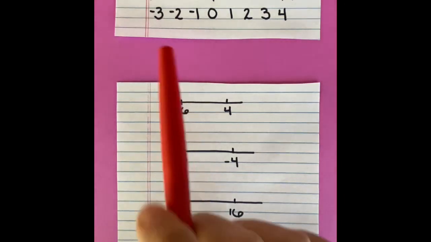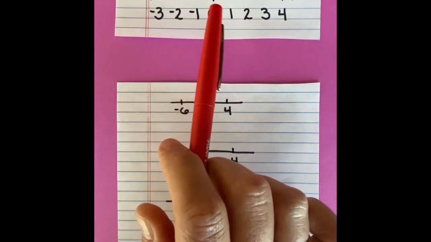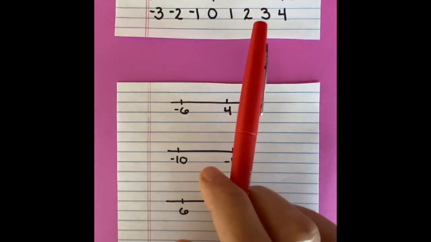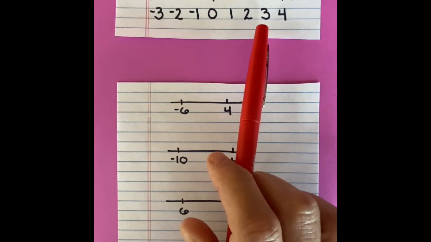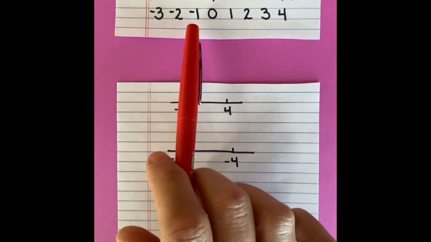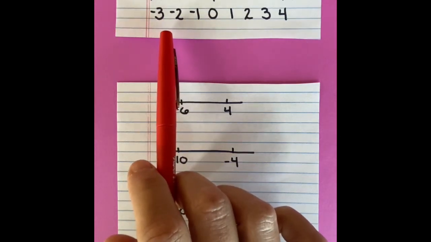Starting with the obvious, as you move across a number line from left to right, numbers become larger and larger. It's always easy to tell which number is bigger when the numbers are positive, but remember, when you have negative numbers, the more negative the number, the smaller the number.